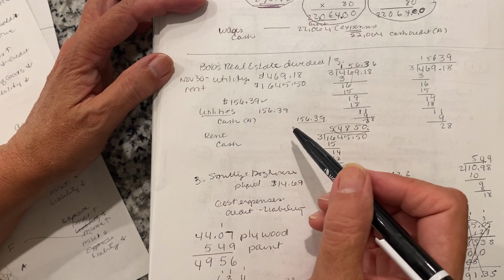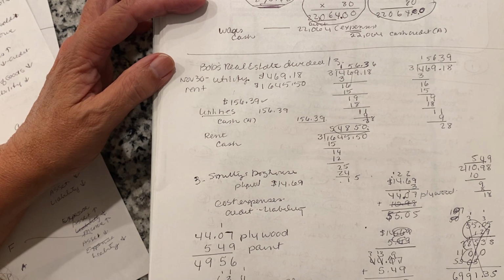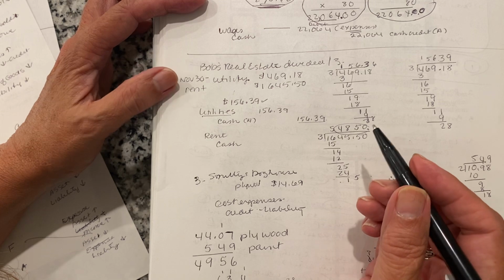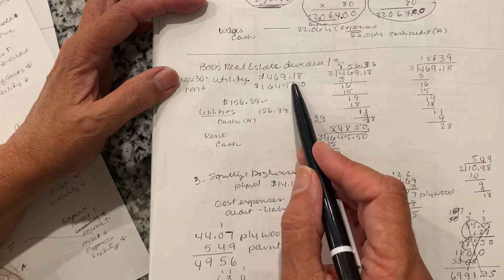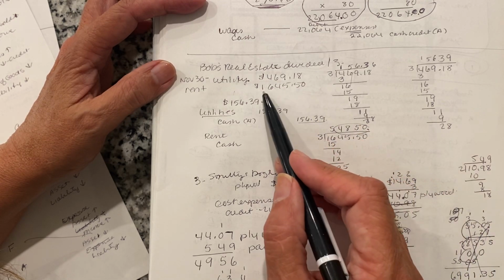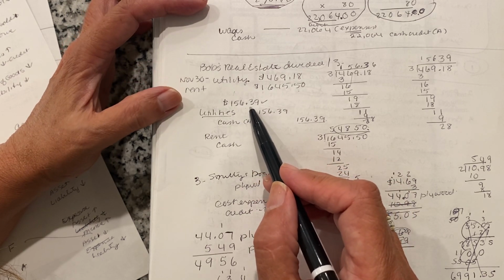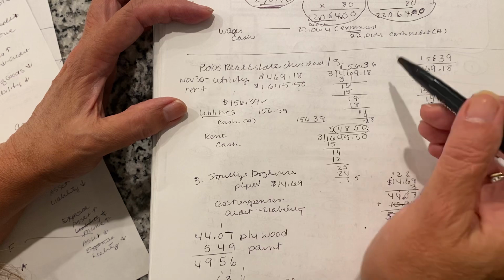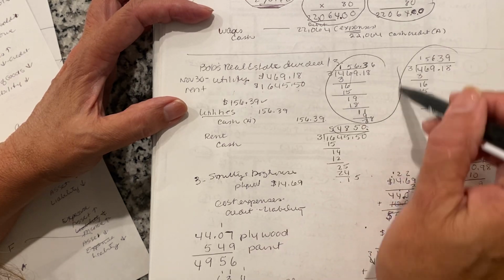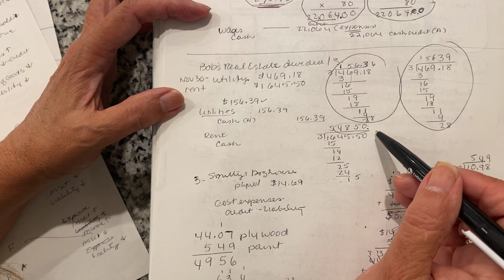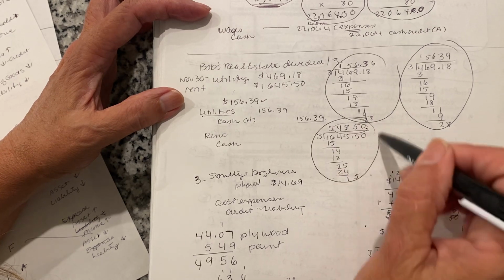So I had to add up the utilities and then divide it by 3. They're going to pay $469.18 utilities, $1,000 in rent, and also $156 in utilities. And I had to divide all those by 3 in different sections because they wanted them differently. So divided by 3. Okay.